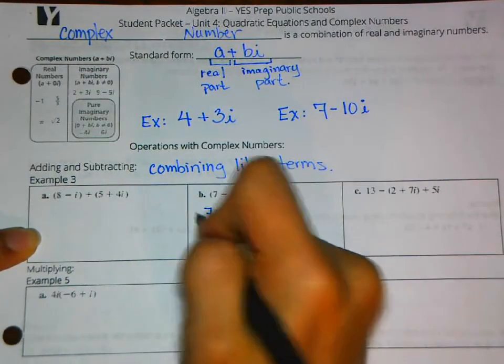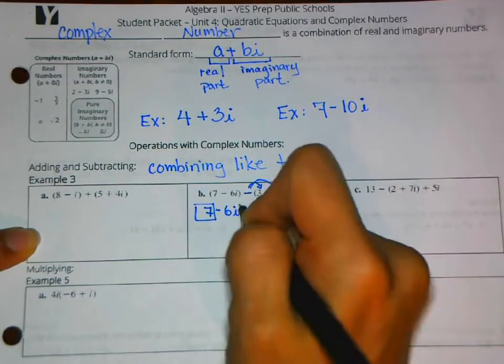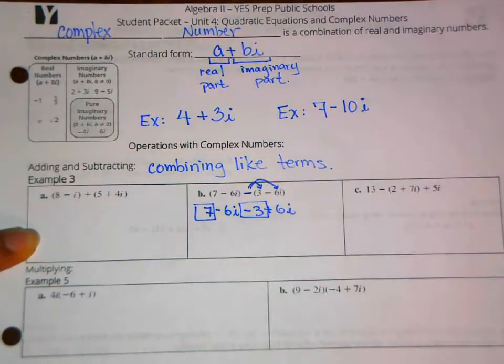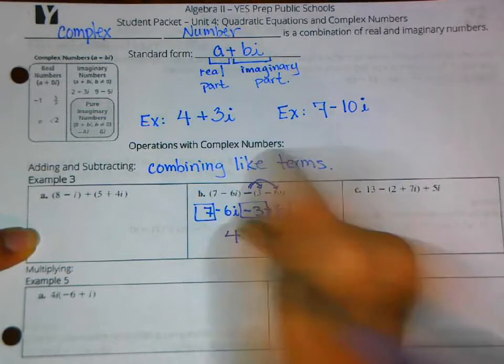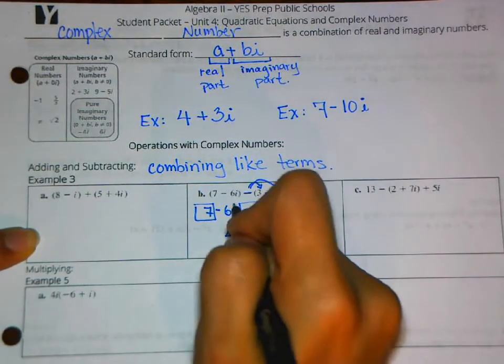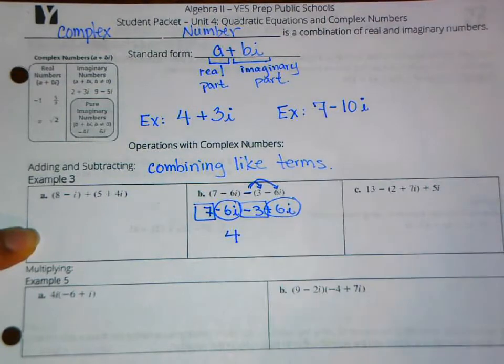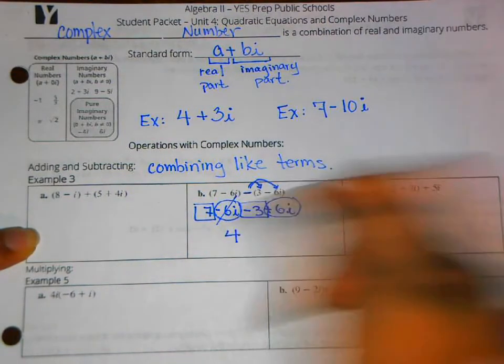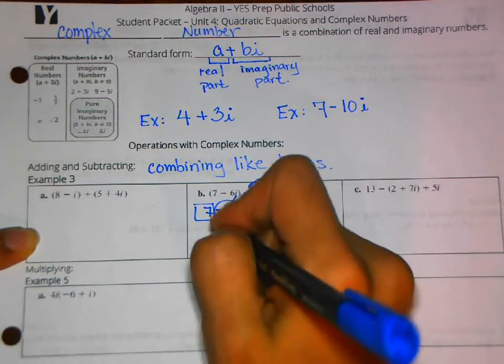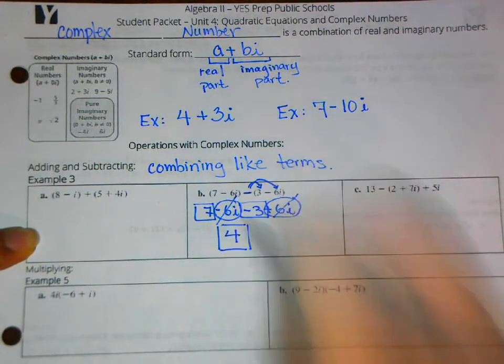And then I see that 7 and minus 3 are like terms. That's going to give me 4. I see that minus 6i and plus 6i are like terms. But the funny thing is that these two cancel out. So my final answer is just 4.